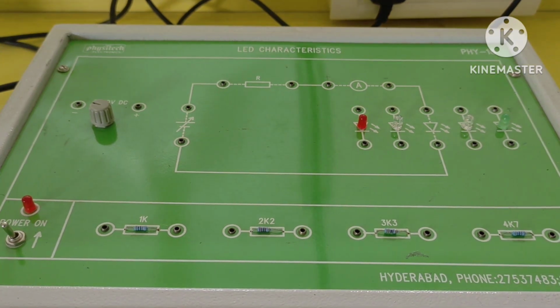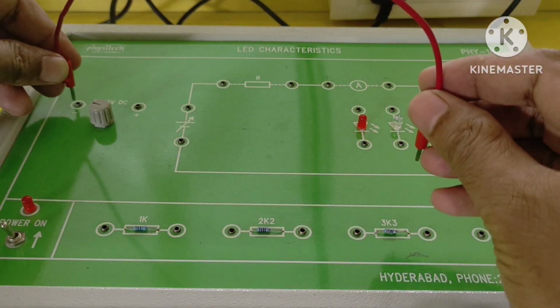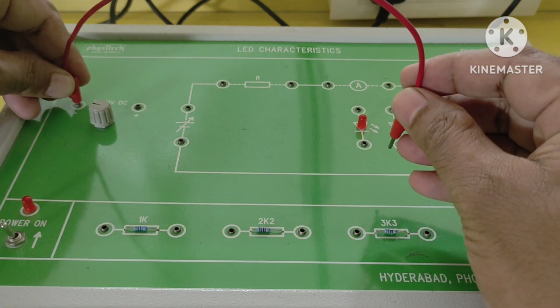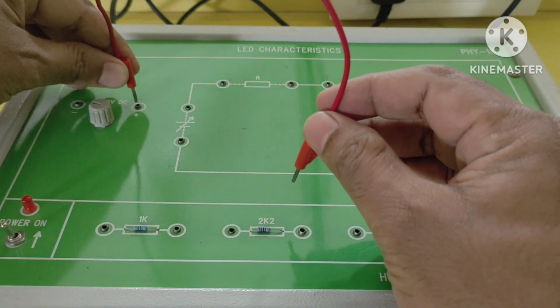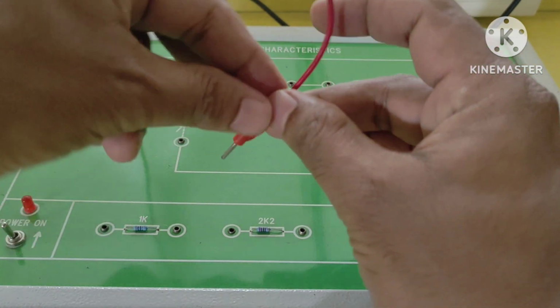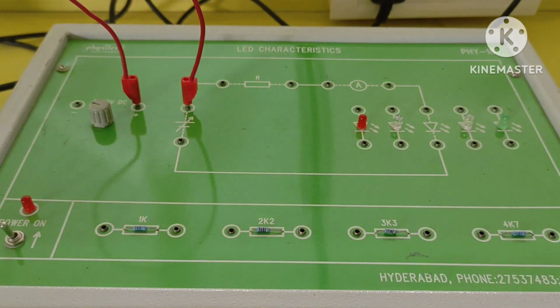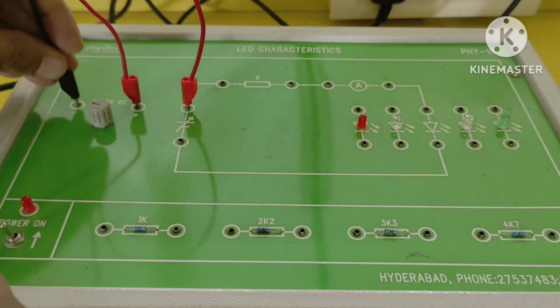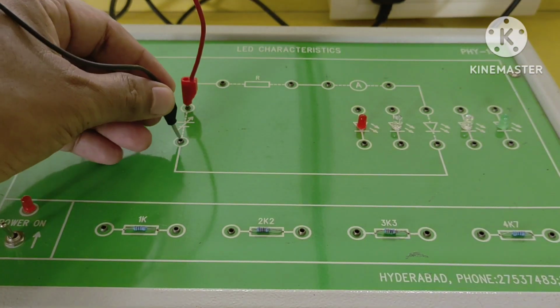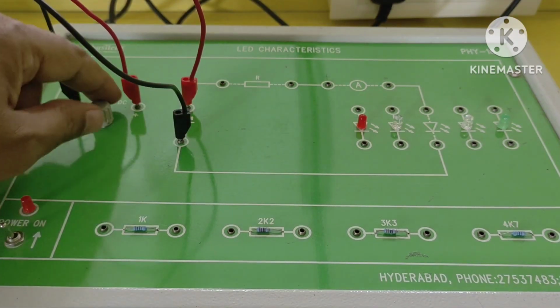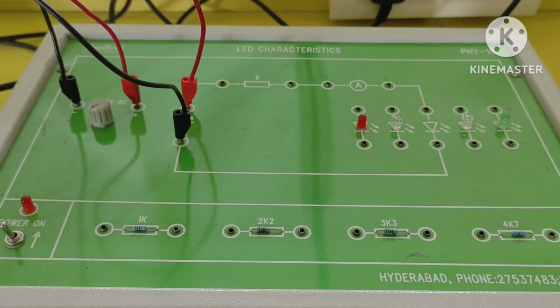To show the difference between the positive and negative, for positive we take a red wire. The positive of the DC power supply is given to the positive of the circuit, and the negative of the circuit is given with a black wire, and this is the negative. Now we have successfully given the battery connections to the circuit.